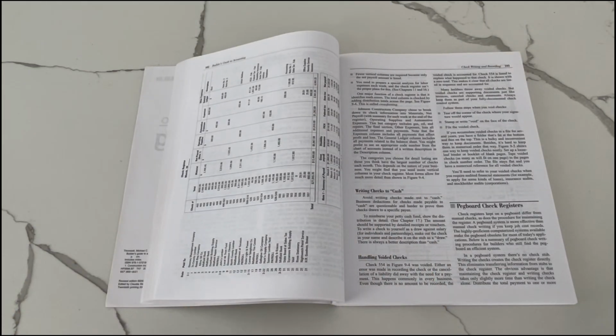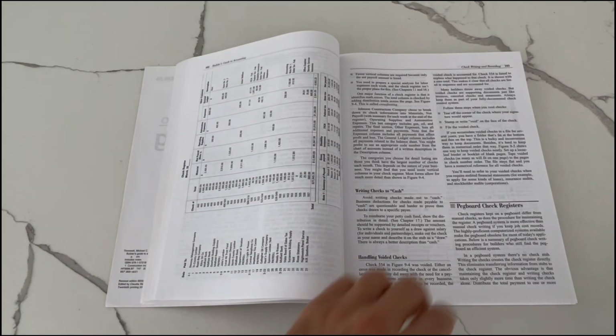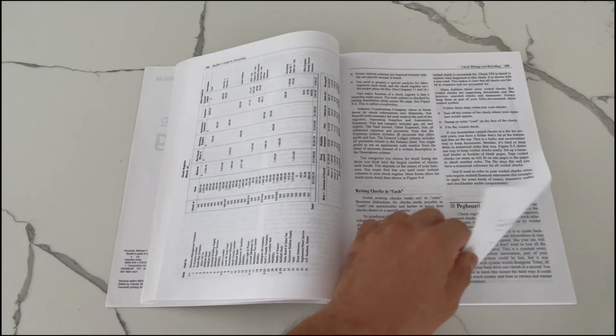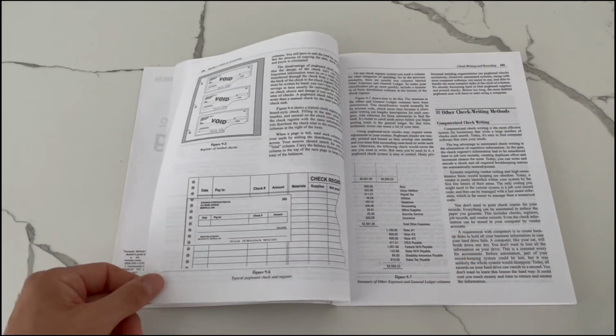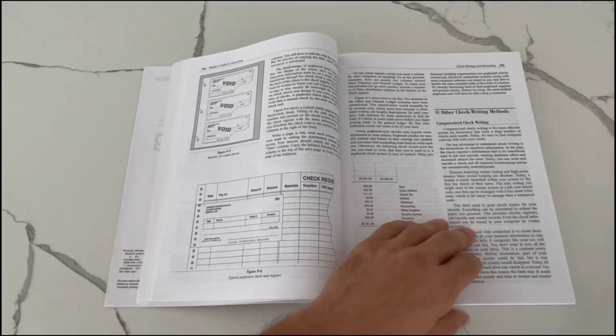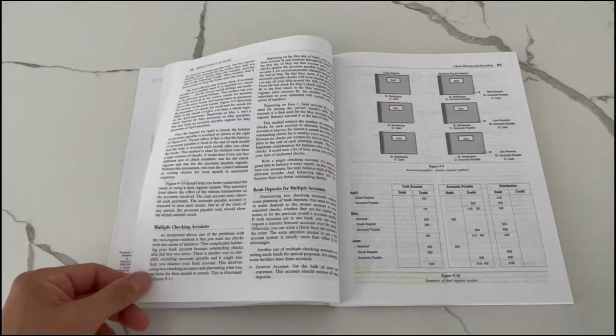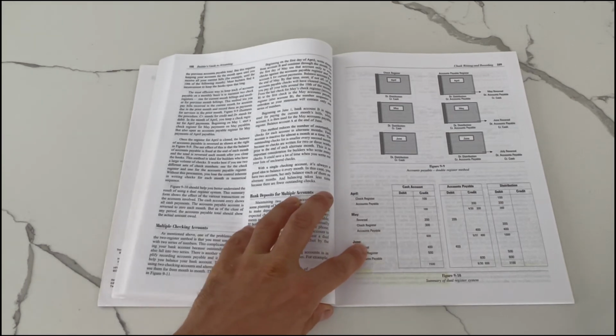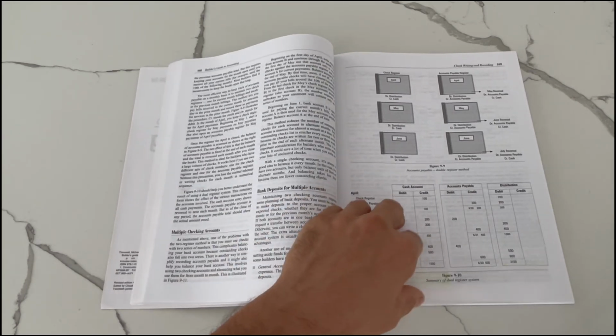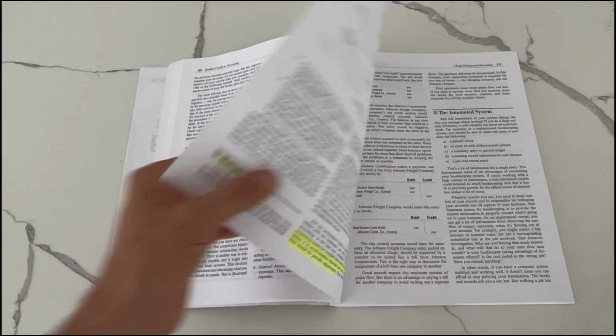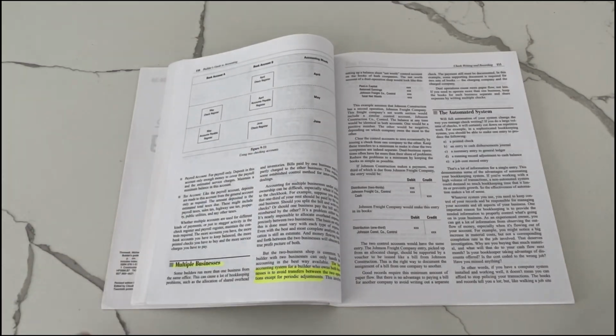Here they're talking about writing checks to cash, which means they can be cashed immediately. Pegboard check registers, you're not going to be asked these questions, so I don't want to spend too much time on that. Computerized check writing, I don't want to talk about that either. The only thing that I really wanted to mention from chapter 9 is the section for multiple businesses, which is on page 110.